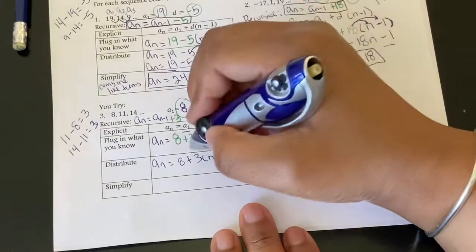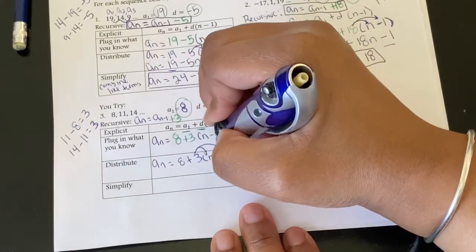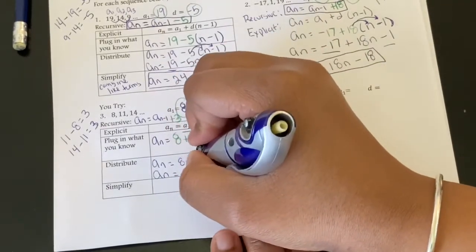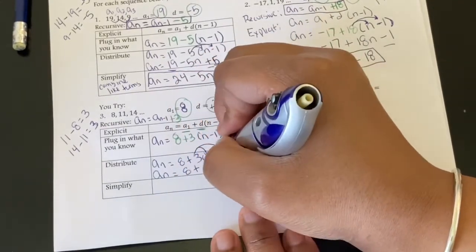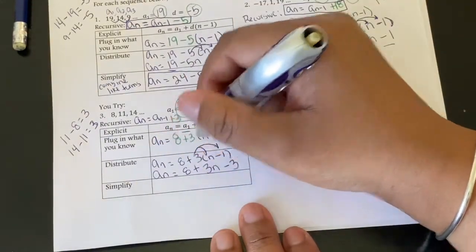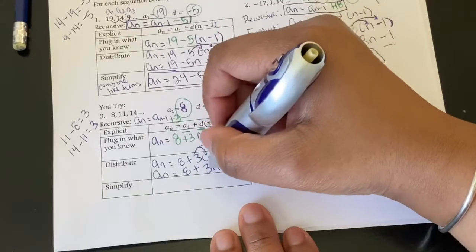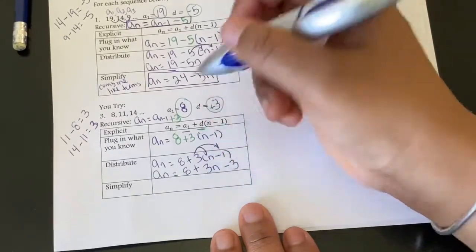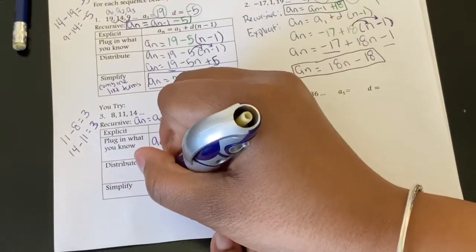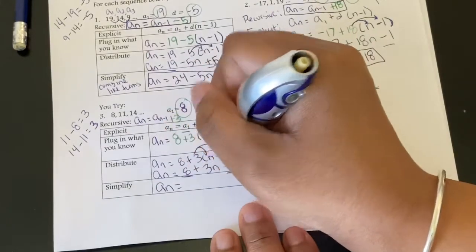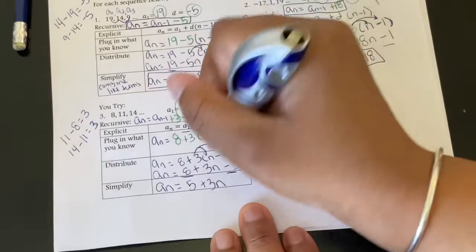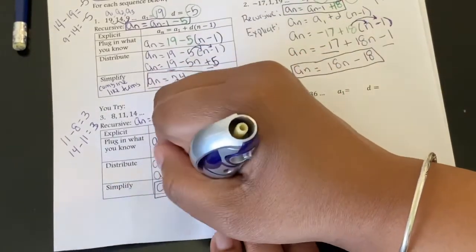And now I'm going to distribute that 3 to everything inside the parentheses. So it's going to be a sub n equals 8 plus 3n minus 3. All I did was distribute that 3. 3 times n is 3n. 3 times negative 1 is negative 3. Now I'm going to combine like terms and simplify. A sub n equals 8 minus 3 is 5, plus 3n. This is now my explicit formula.